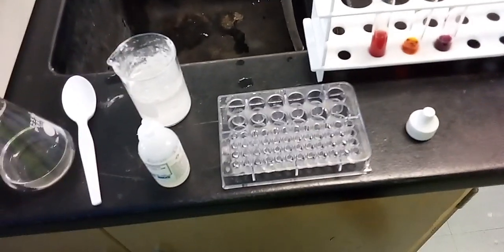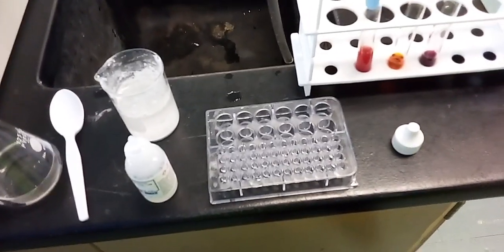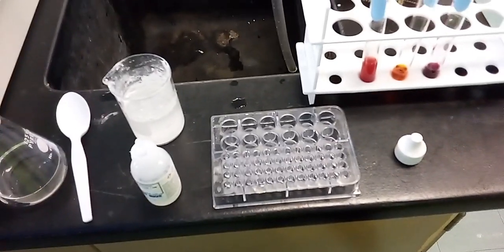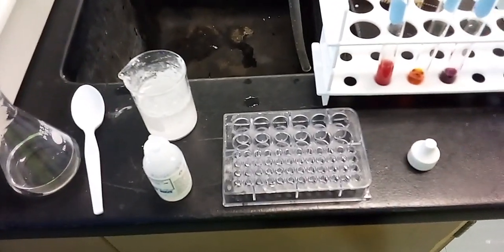And this is why I like chemistry. I like seeing color changes. It's fun. You feel like you're doing magic. And this is why I enjoy chemistry pretty much.